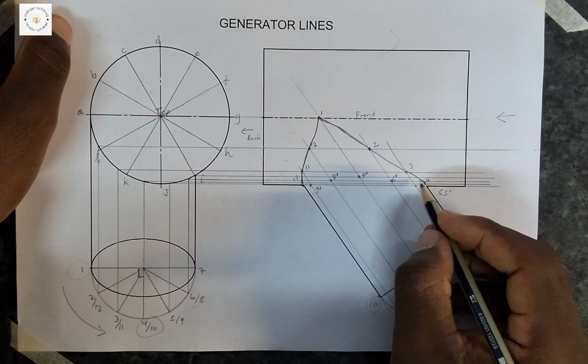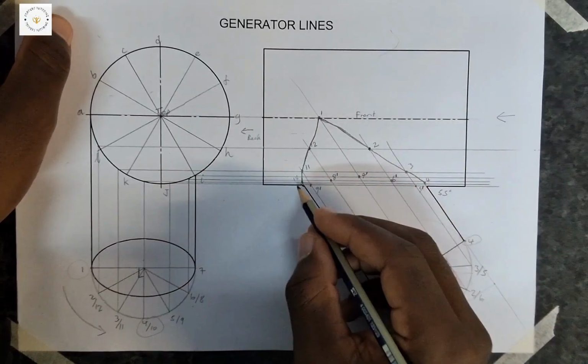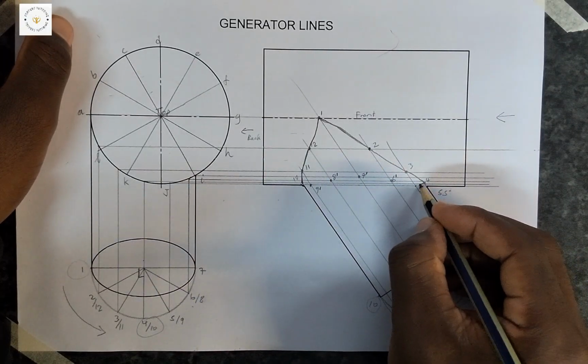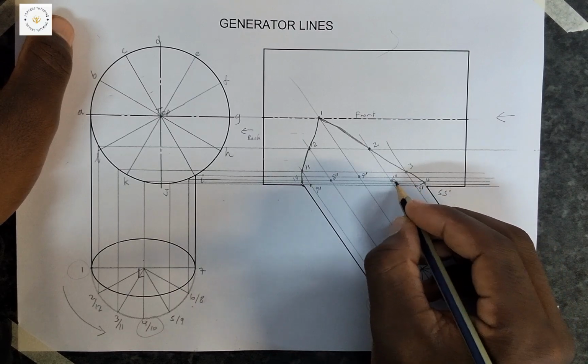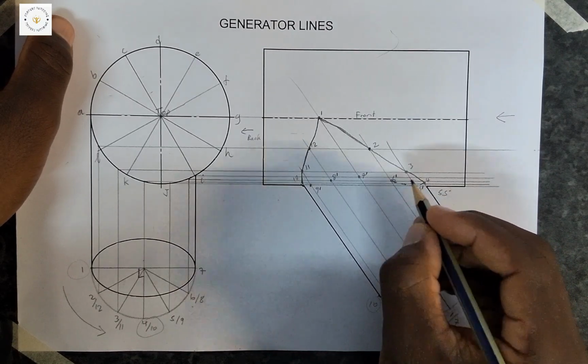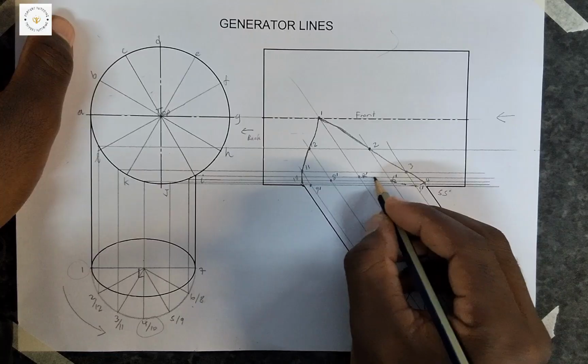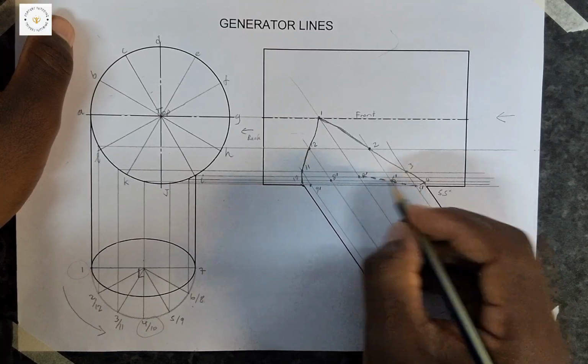These are the hidden details. Remember, they all have to go from 4 to 10. So here, just do this. Now, this is a stage where you are allowed to use your dark lines.